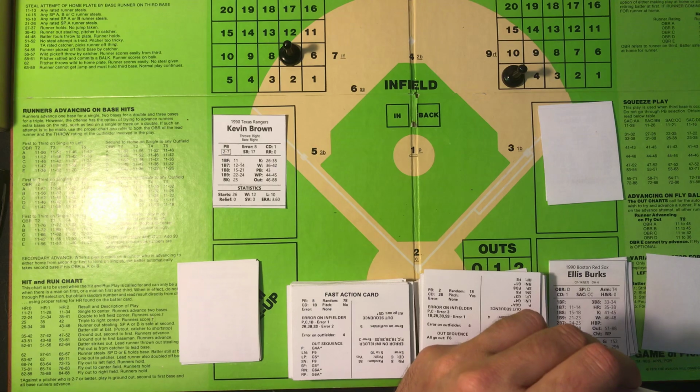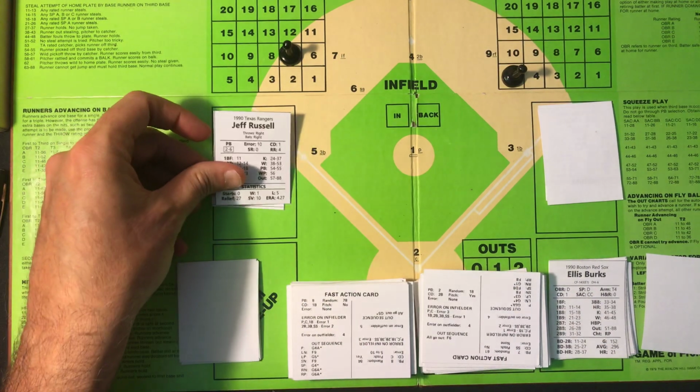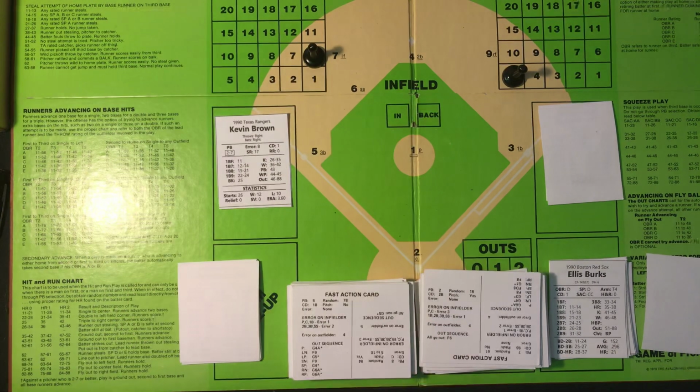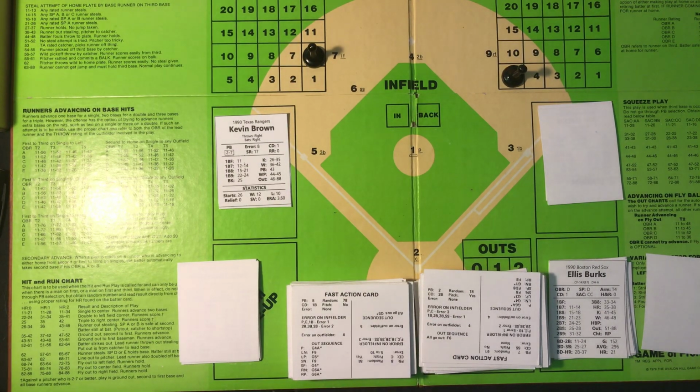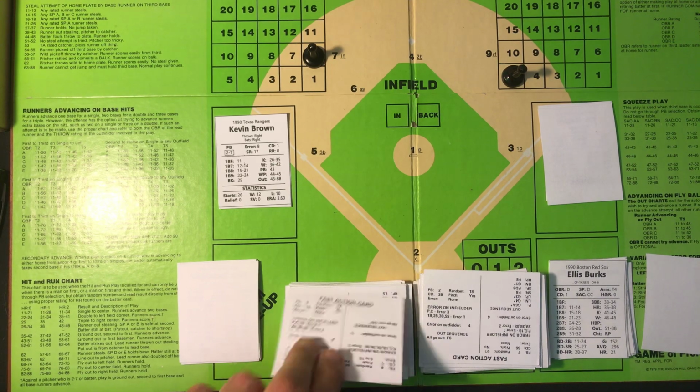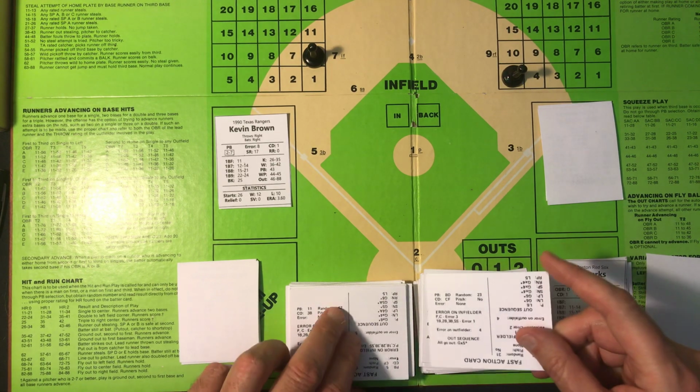Jeff Russell has come in the 9th. I mean, we could let Brown go another. Let's be crazy. All right. Let's start warming up Jeff Russell. We're in the top of the 9th. It's a 4-2 ball game. Leadoff hitter Pena singles, and now you have Ellis Burks, right-handed batter. .296, 21 home runs.